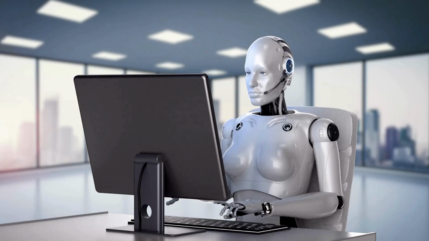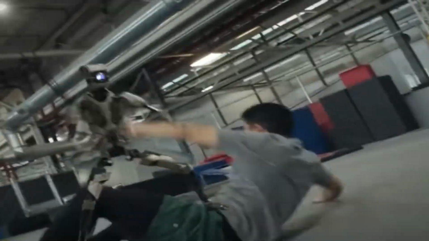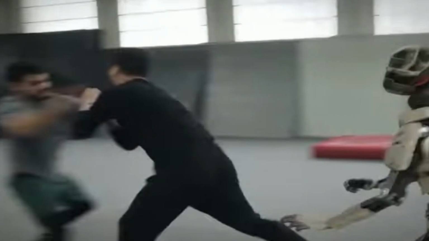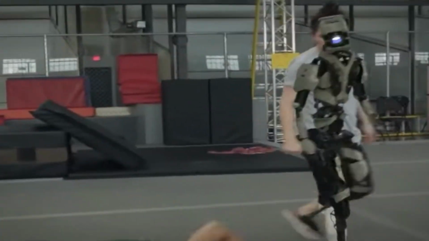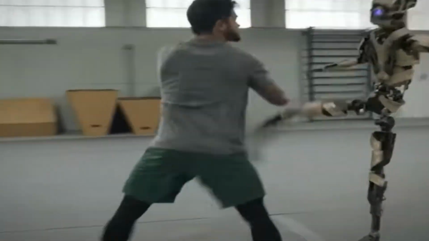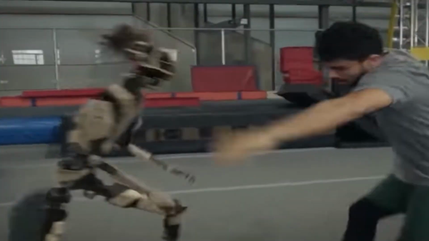One is A*, which efficiently finds the shortest path between two points while considering the cost of each step. And RRT, that means rapidly exploring random trees, explores the search space efficiently, especially in complex environments. And third is potential field methods, that means creating a potential field around obstacles and the goal to guide the robot. I just discussed this in my previous video: APF, artificial potential fields.